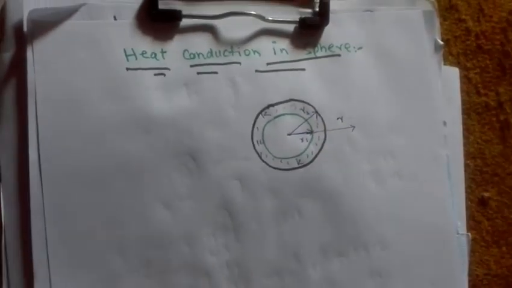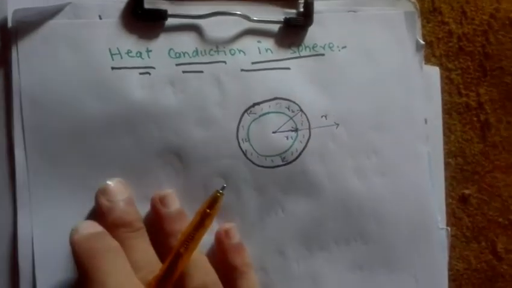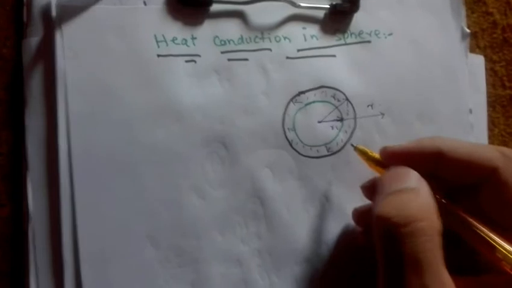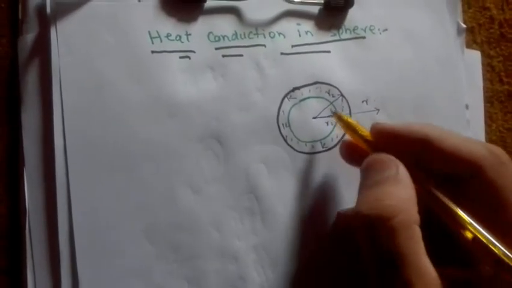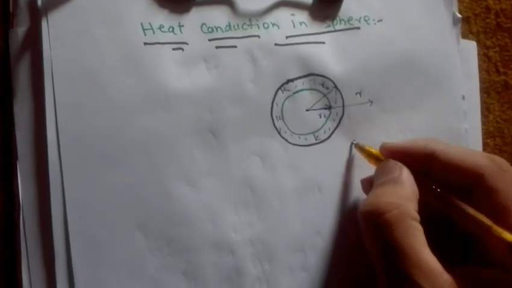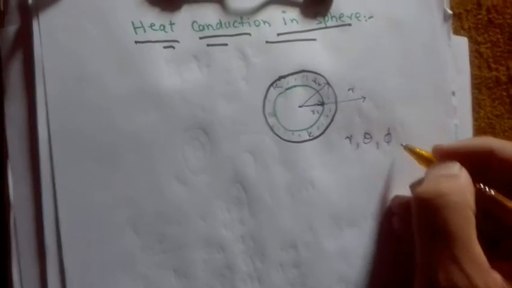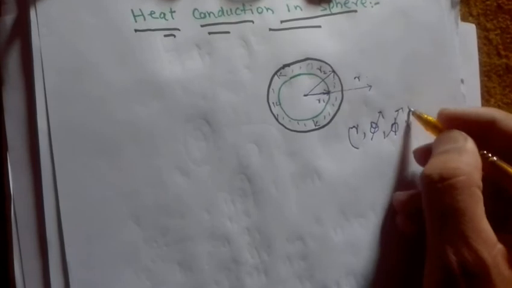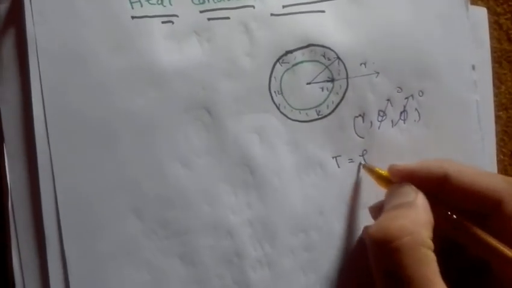So now let us consider the conduction heat transfer in the sphere. The heat transfer in a sphere is three-dimensional: in the r direction, in the theta direction, and in the phi direction. For simplicity, we neglect these two terms, and the heat transfer is only in the r direction, so temperature is only a function of r.